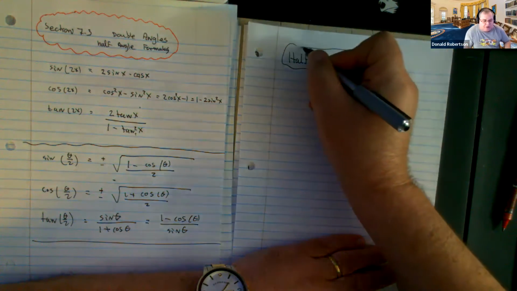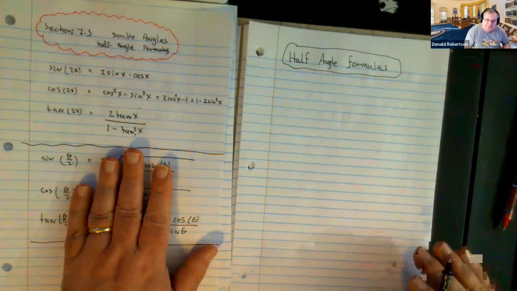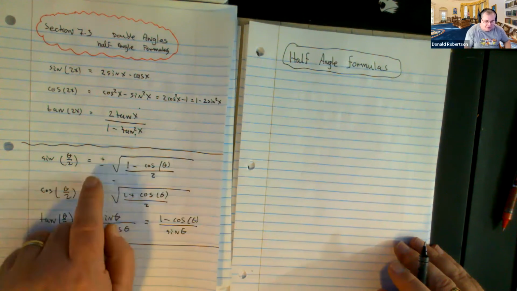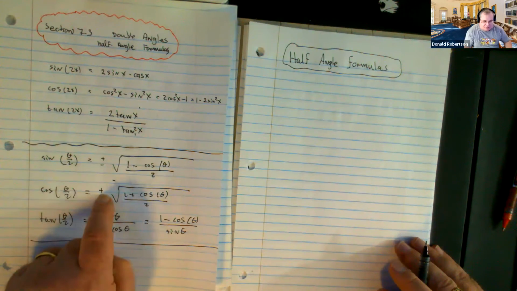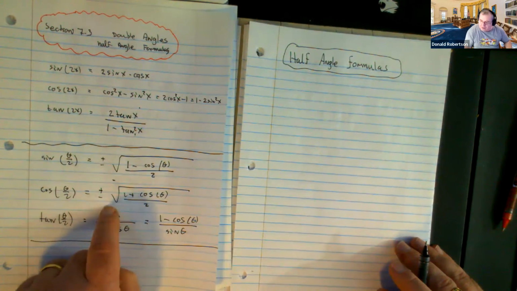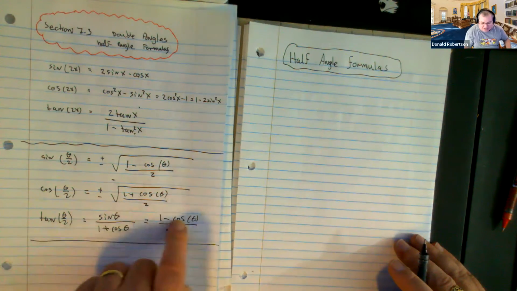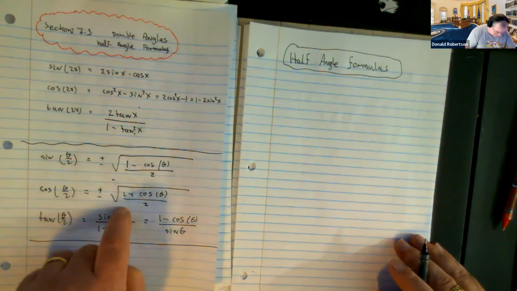Now, before we even worry about what these formulas are, we need to learn how to tell whether we're going to have a positive or a negative answer. If you look at these two especially, isn't the answer positive or negative, and you don't really know which, you have to know. It's not so bad with the tan, because the tan, you'll get the right answer anyway, plus or minus. But for these, you could get one or the other.